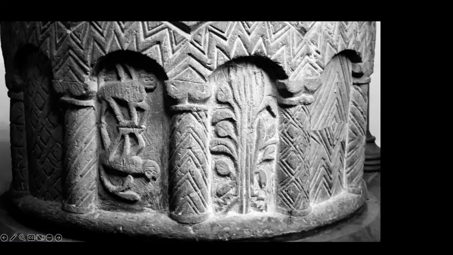Now, on the subject of arcaded fonts, the arcading is an obvious architectural feature. Now, this wonderful font is from Bessingby. It's near Bridlington. And its arcades are infilled, almost all of it, with geometric designs, although here we have two Romanesque lions, and there is the foliate carving.